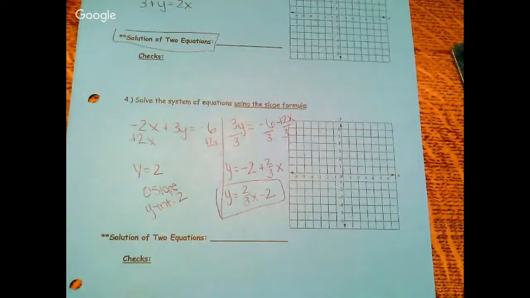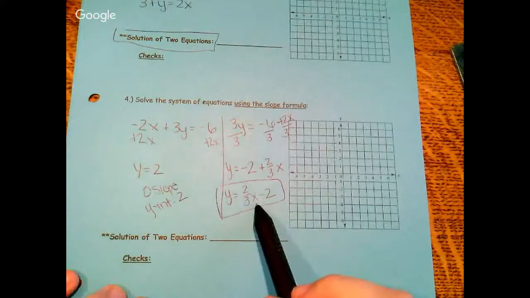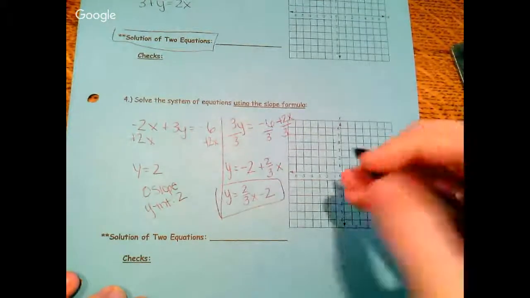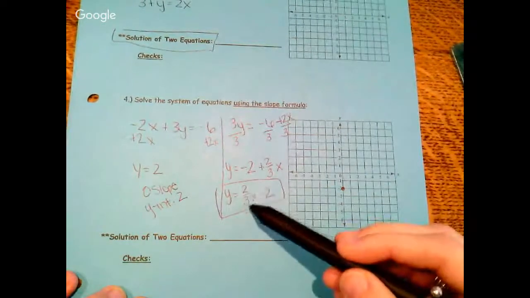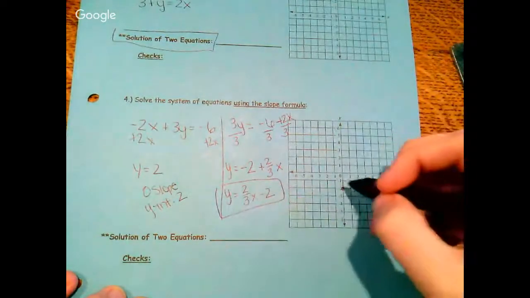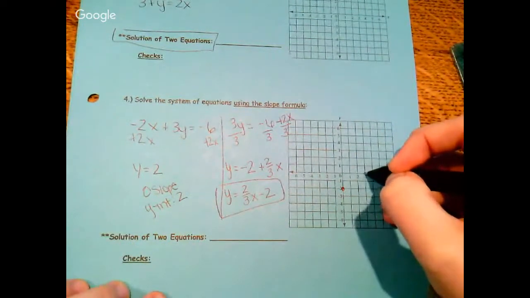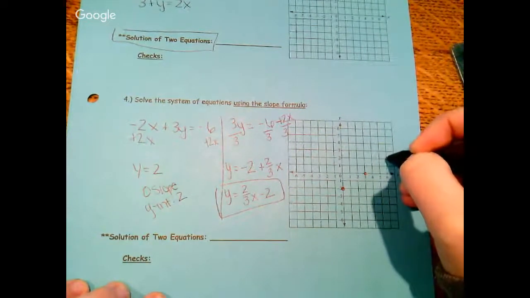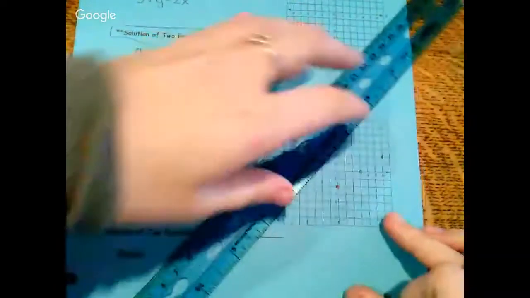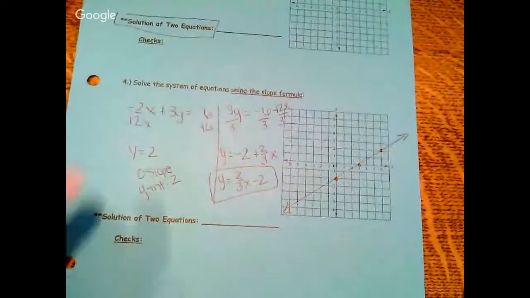So looking at this one solution, let's graph these two lines. So if I look at my first equation that I solved for y equals, our y-intercept is negative 2, like we said before. So we're going to mark negative 2 on the y-axis. Now our slope is 2/3. That means we go up 2, and because it's positive, we go to the right 3. 1, 2, 3. Up 2 to the right. 1, 2, 3. And then we connect those points. All right, perfect.